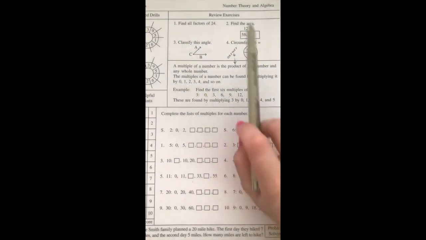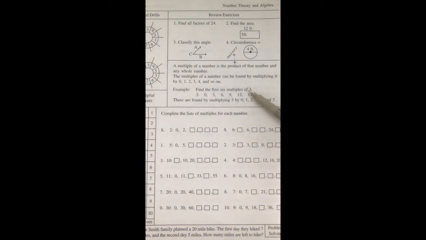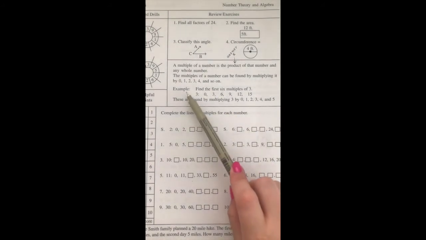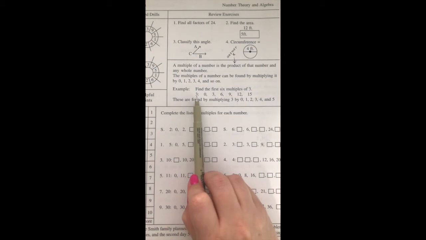After you complete your speed drills and review exercises, take a look at this example, and the rest should be quite easy. Finding the first 6 multiples of 3. Multiples can go on forever, but in this case, we're only finding 6 of each. If they give you the number 3, you're going to multiply 3 times 0, 1, 2, 3, 4, 5, all the way down.